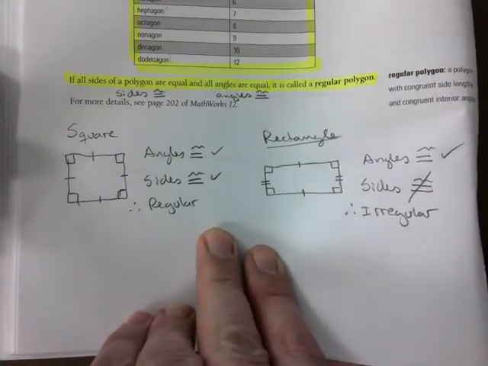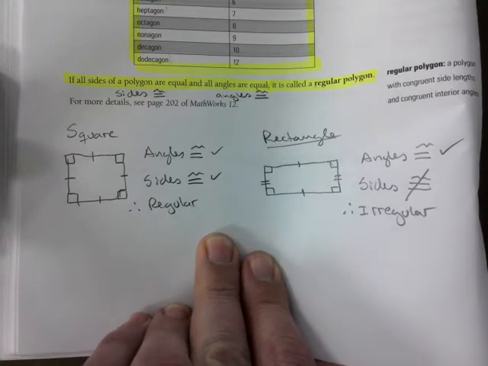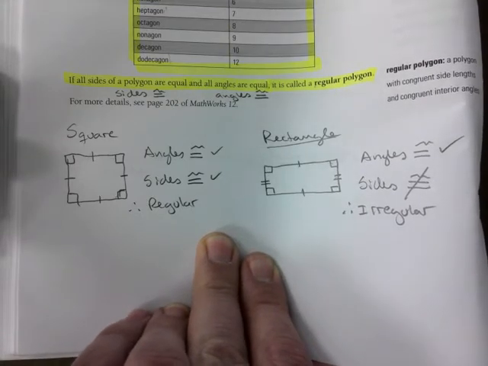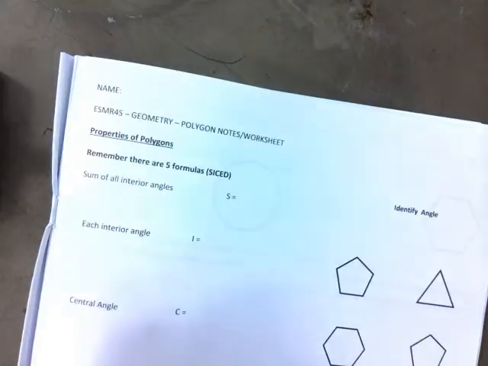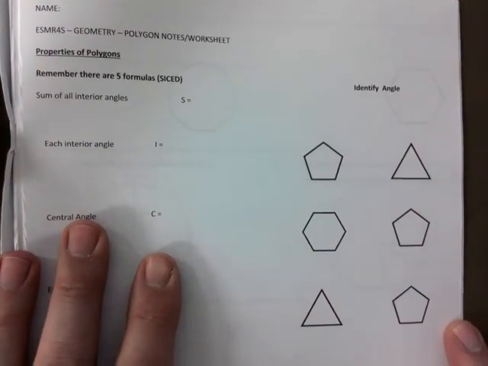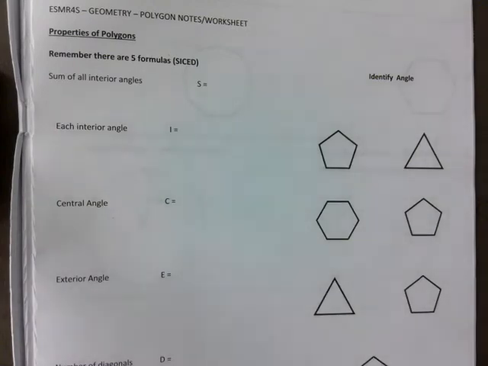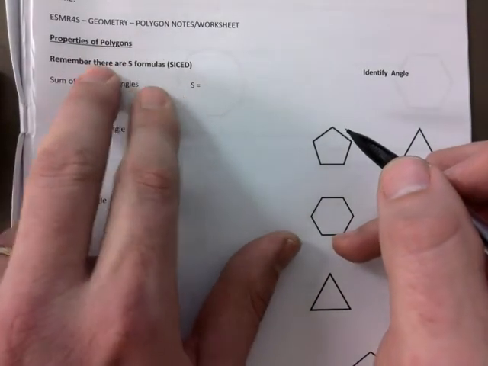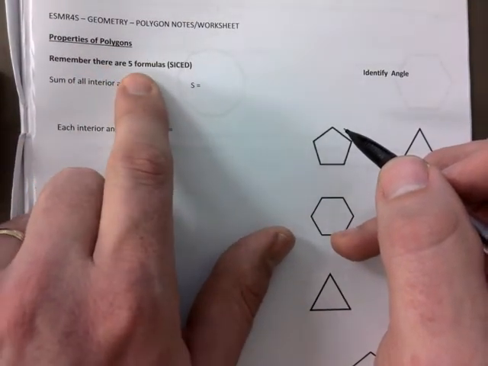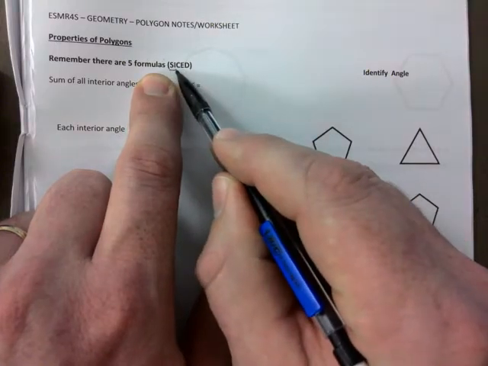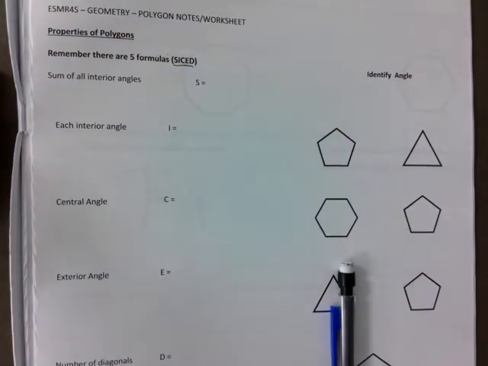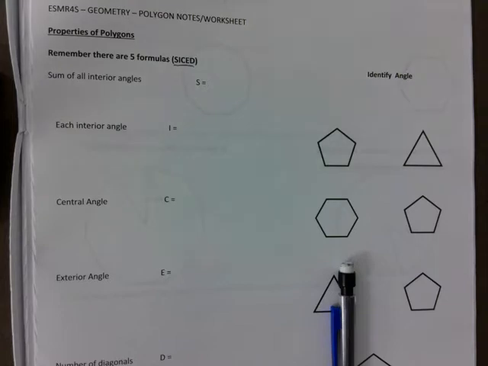All right, let's do this. I want to get to the polygon part. Okay, so this is where you need to wake up, right? So this is right after 203. I inserted this so it doesn't have a page number, but just look for it. There are 5 formulas. The good news is you don't have to have them on your study sheet, but I do want you to write them down, okay, on this piece of paper.